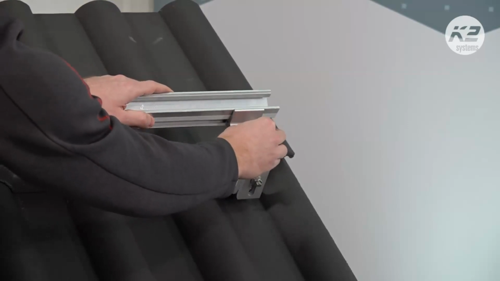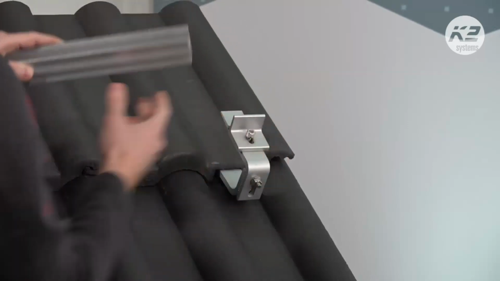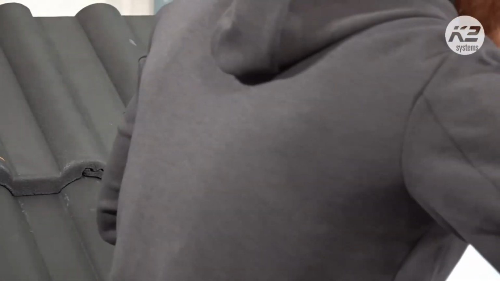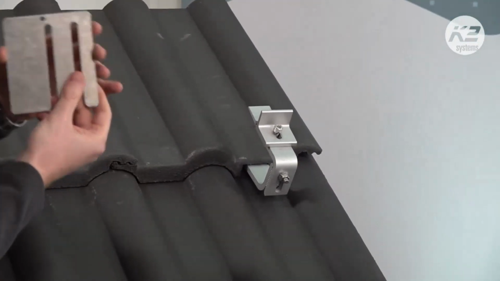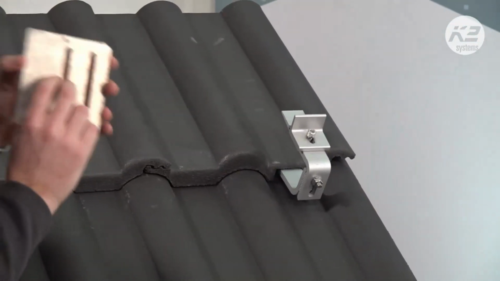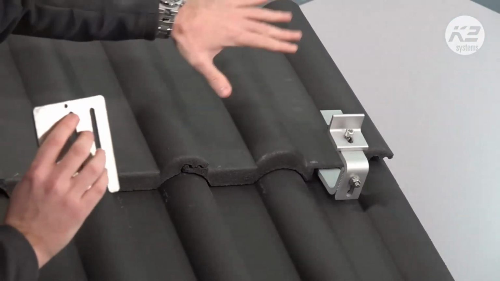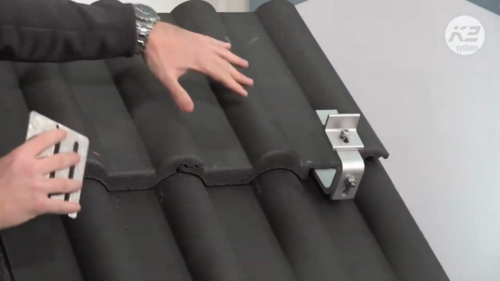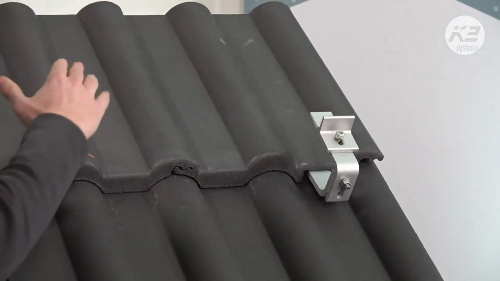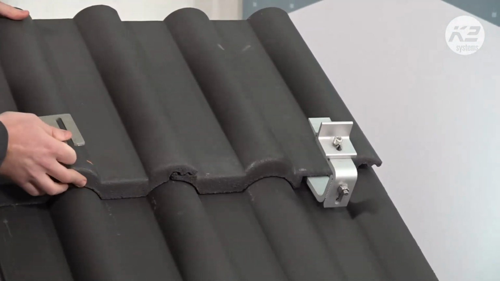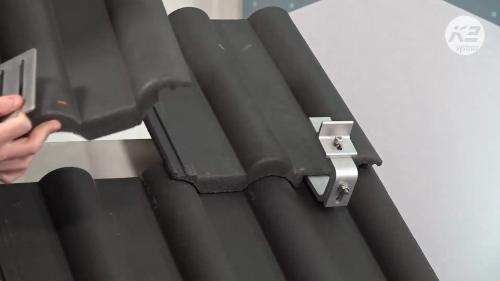Let me take it off again. So it took us away from the main point of showing the height compensator, but I wanted to give a brief idea of what's going on and how we install our roof hooks. Let me go here.